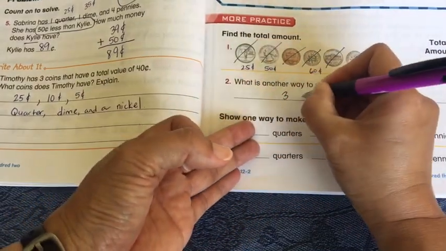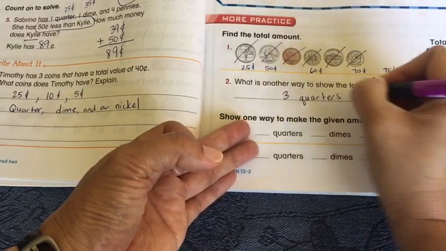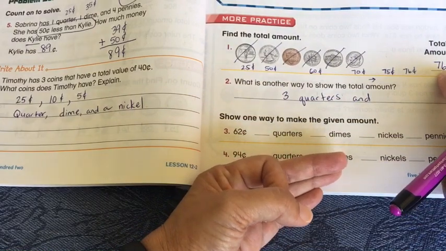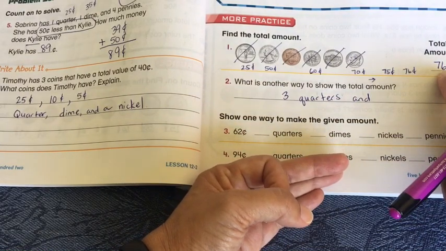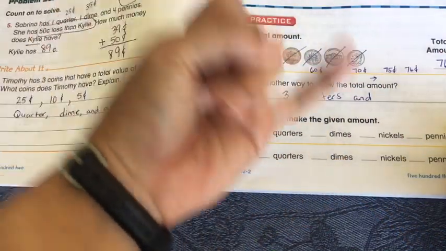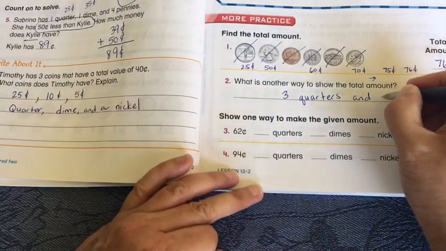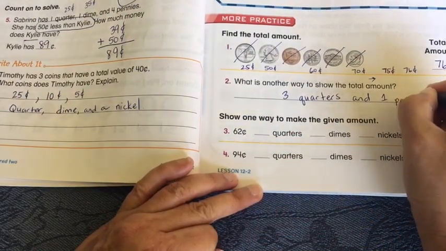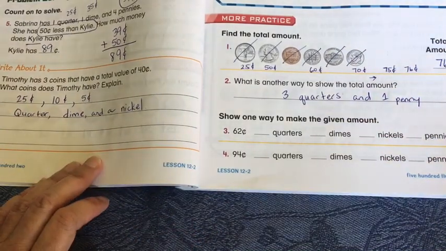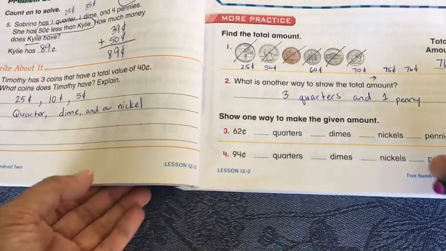So I'll say 3 quarters, and 75 plus, how do I get to 76? I need to add one more. That would be a penny. So 25, 50, 75 plus 1 penny would equal 76 cents. There are other ways too. I'm just showing you this.